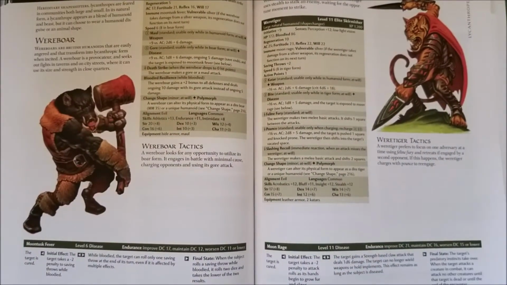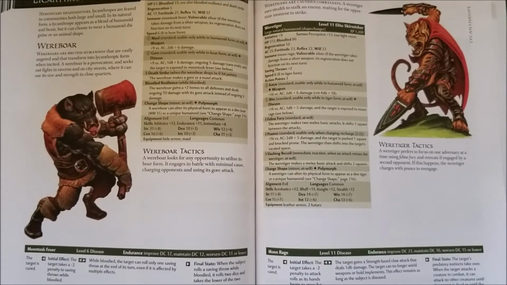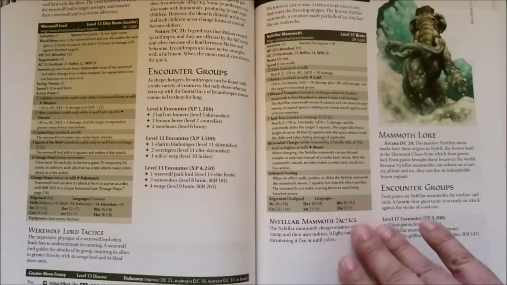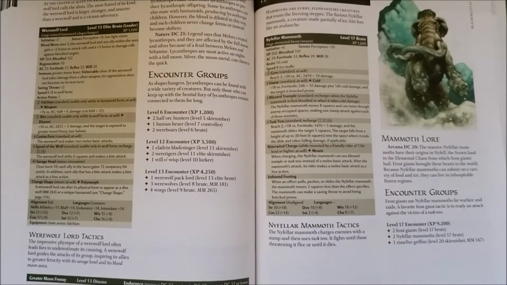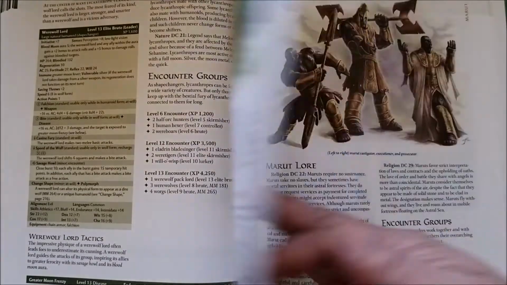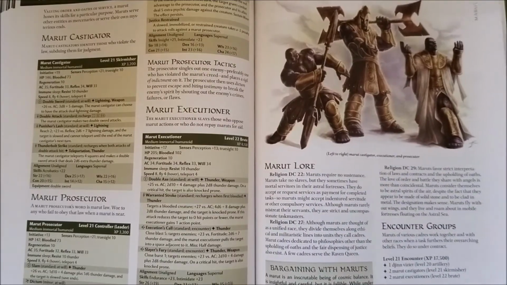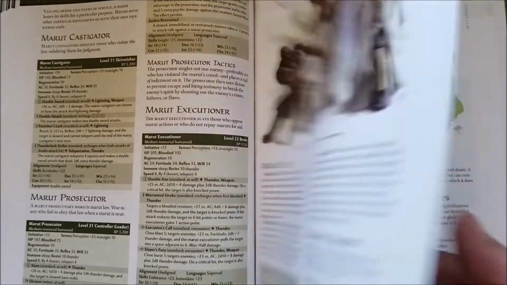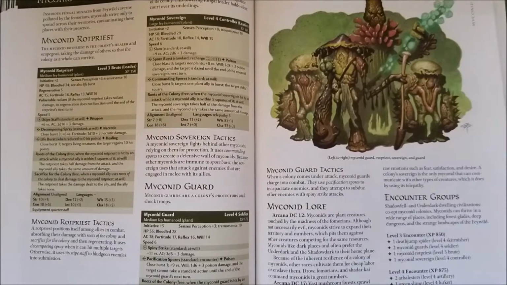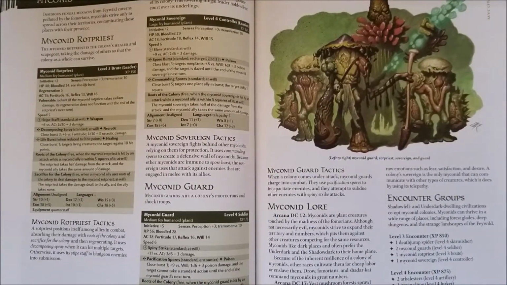Here we have the lichens, the were-boar and the were-tiger. Pretty cool, armed with some cool weapons. Mammoths are always fun to use. Cause massive amounts of damage. Marut, pretty cool. The myconids, or aka the mushroom people.